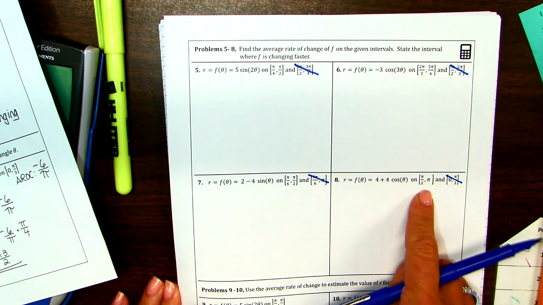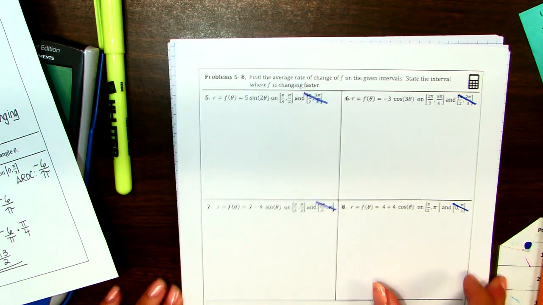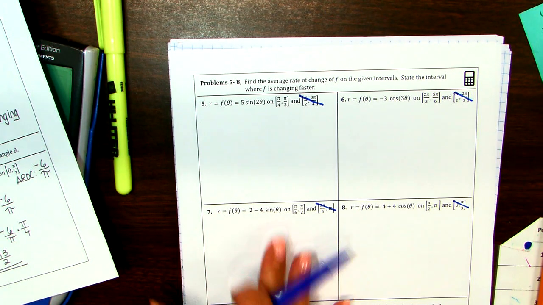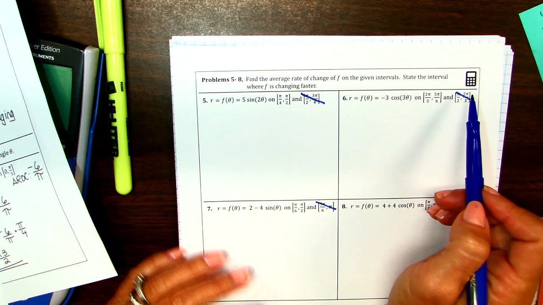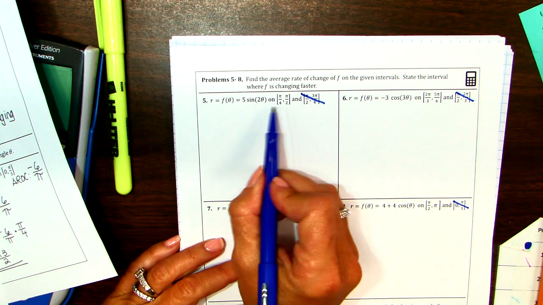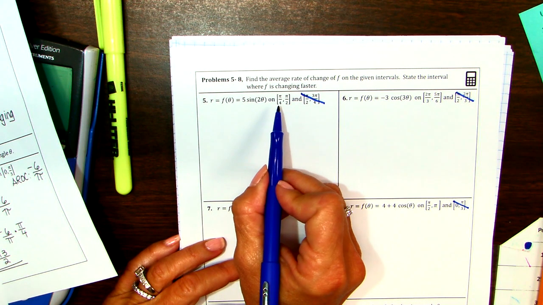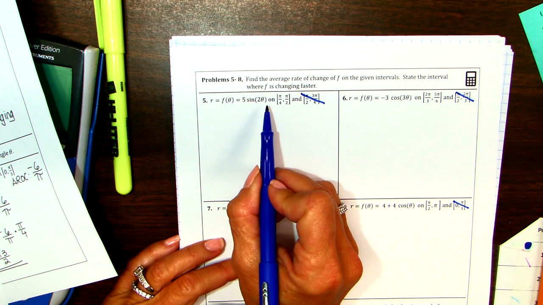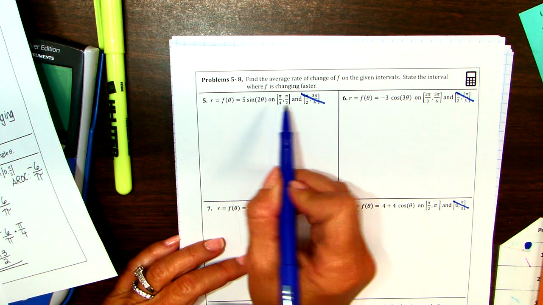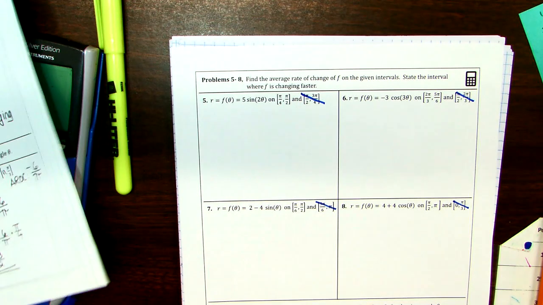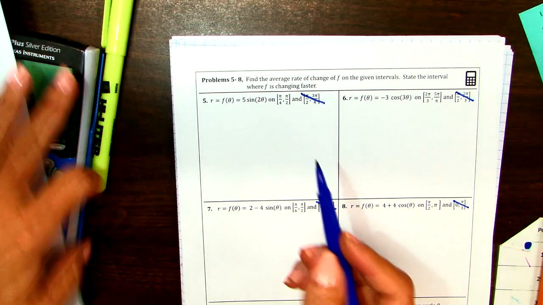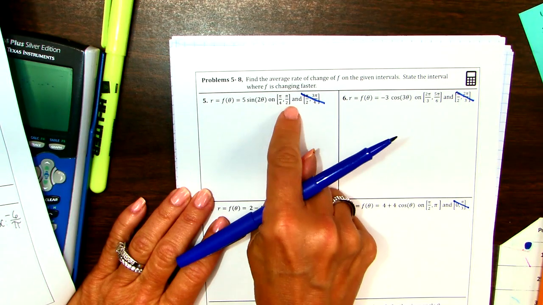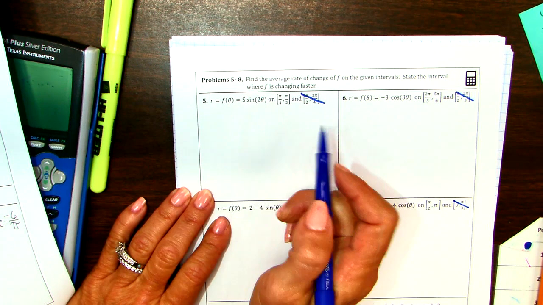Let's just find the average rate of change of this one, and I'm going to do the first one with you. We don't have a table of values in front of us, and you're not going to be able to use a calculator when you plug and chug on the test. So let's practice. What we need here are the r's, the change in r. We have the thetas, but we don't know what r is.